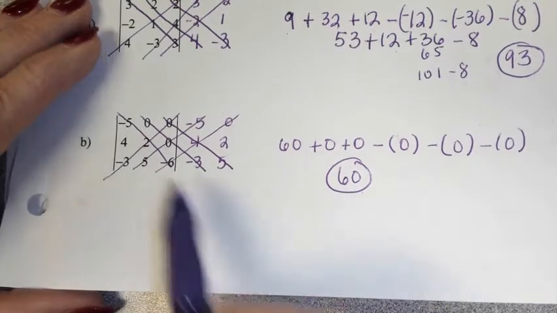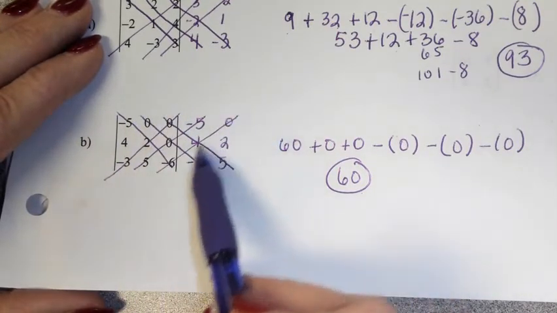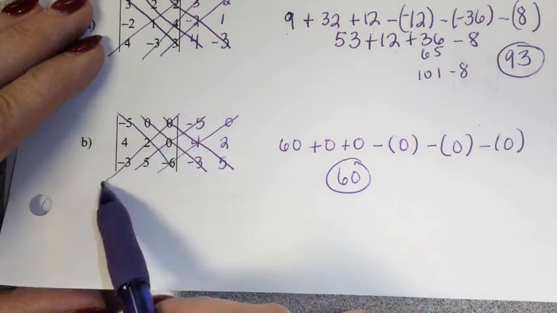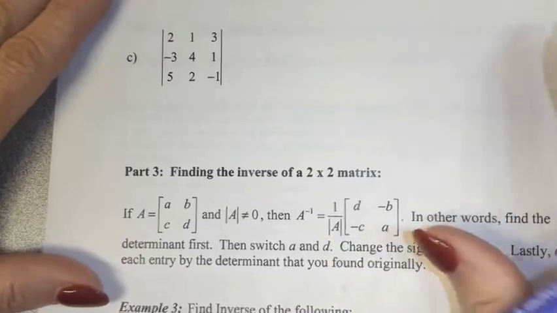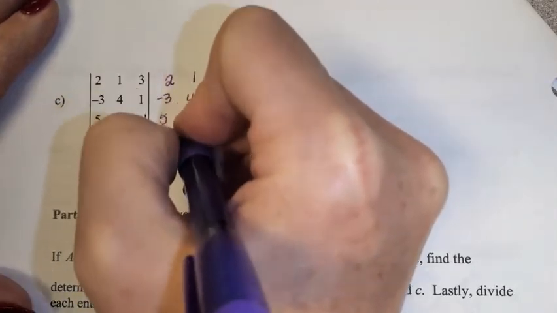All right. So when we go forward again, we're always multiplying, and when we go backwards, we're going to be subtracting. We're always adding all of those when we go forward, subtracting when we go backwards. All right, you might want to even pause the video now and try this one on your own, or you can watch if you want. Rewrite those first two columns.